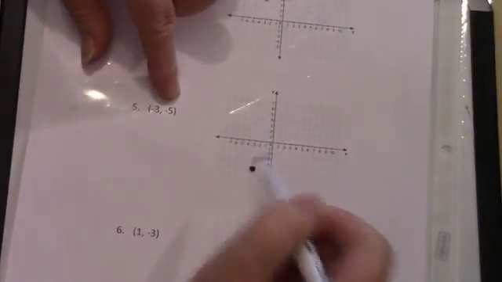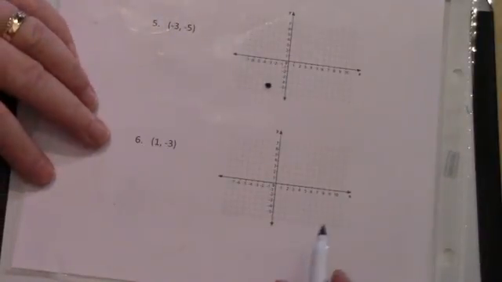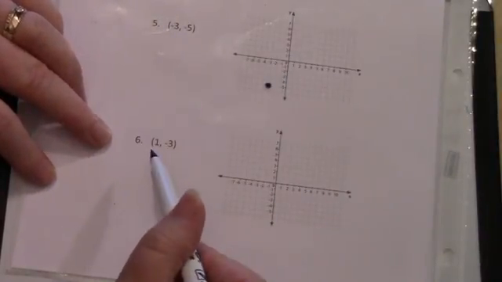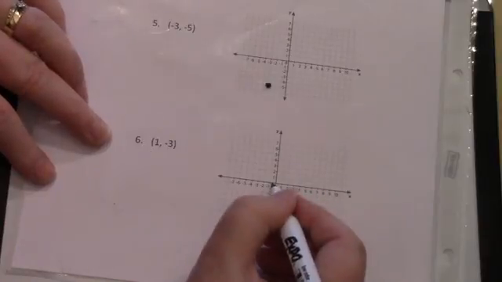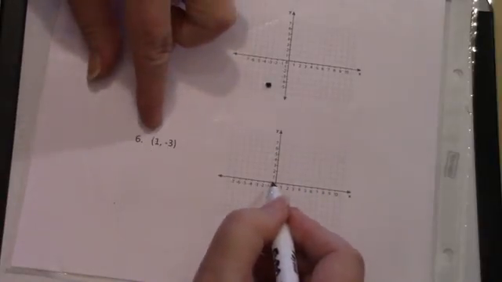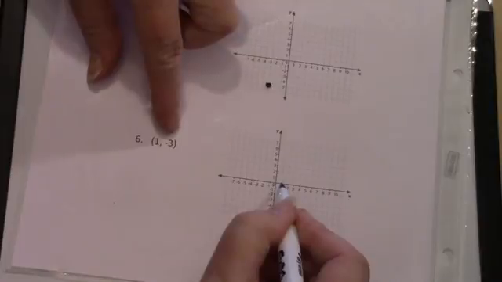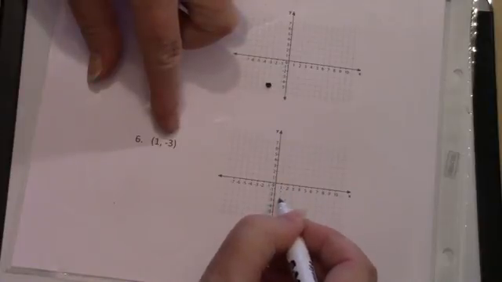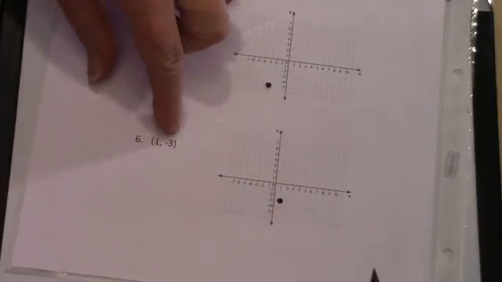Our last practice, we have a coordinate (1, -3). From the middle, +1, we move right. -3, we go down. 1, 2, 3. And there's our final point.